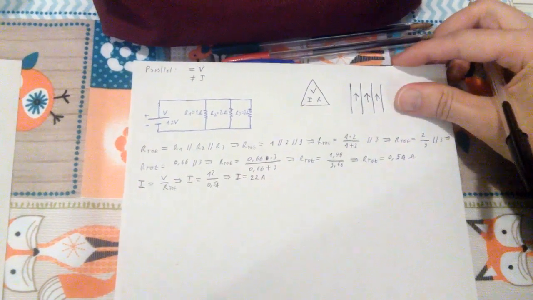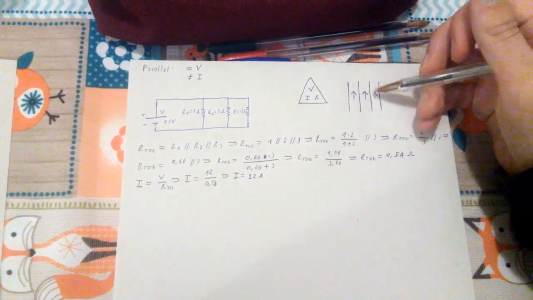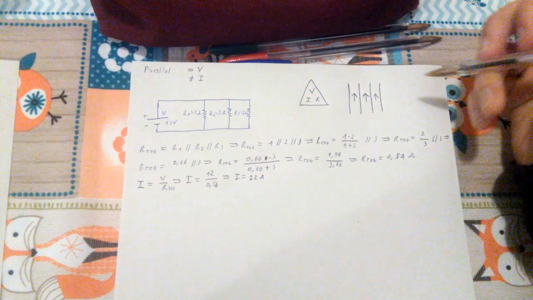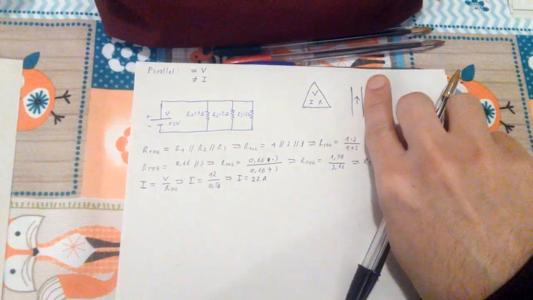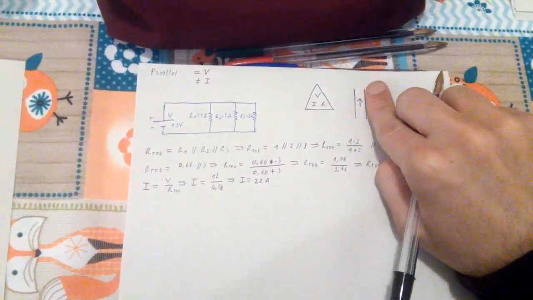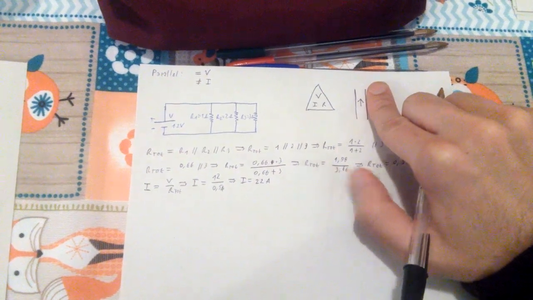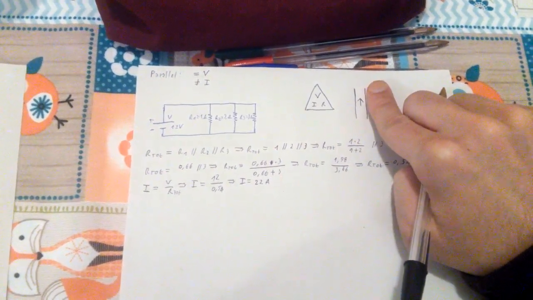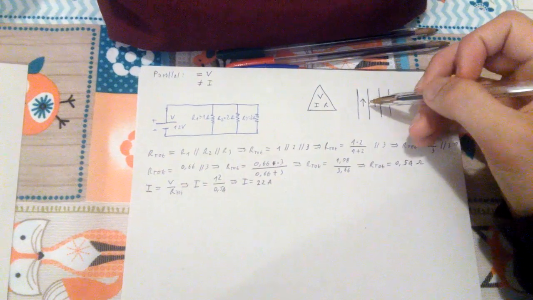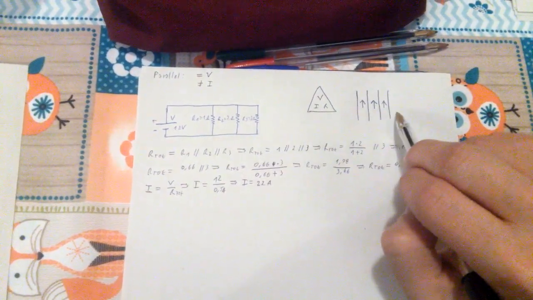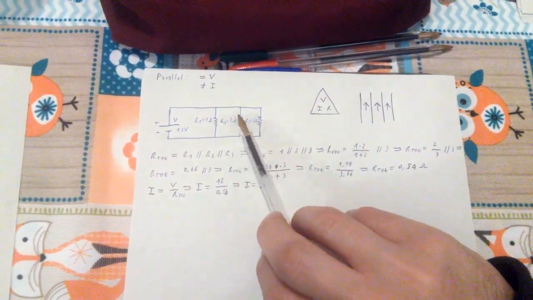So there are gonna be many more cars going through than if you had just one lane. Having just one lane is like having resistances in series, but having those 3 lanes is just like having resistances in parallel.